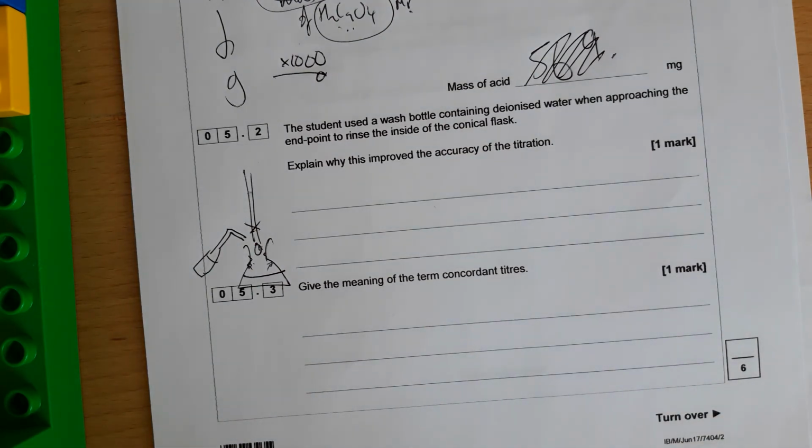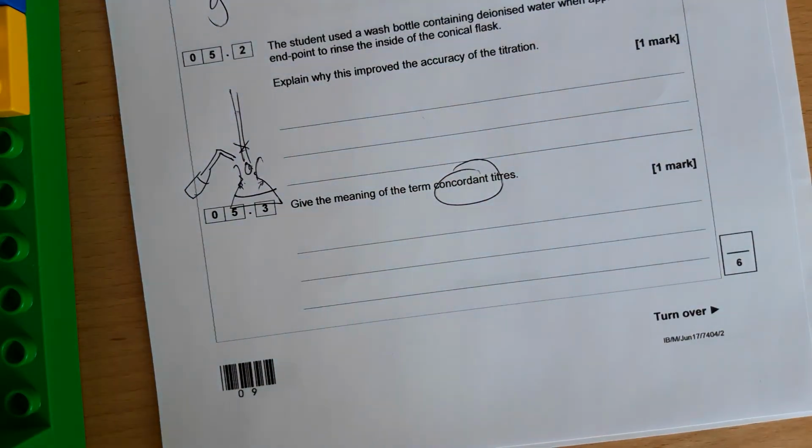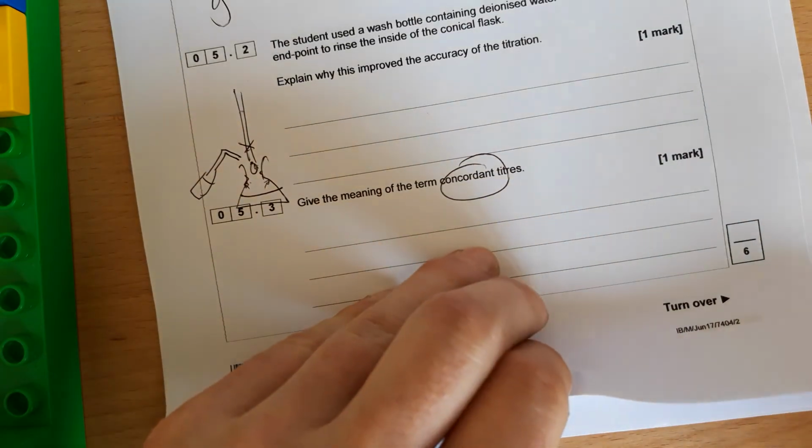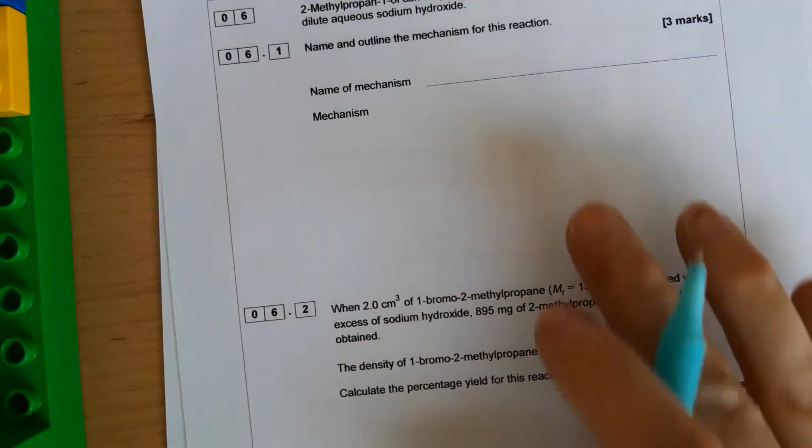Alright. Cool. Give the meaning of the term concordance. Concordant means results or titres that are within 0.1 centimetre cubed of each other. 31-minute video, it's getting a bit long.